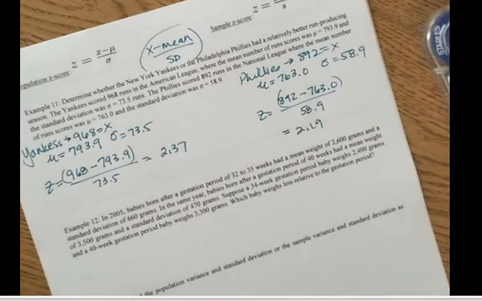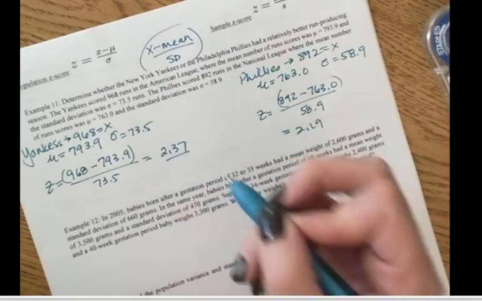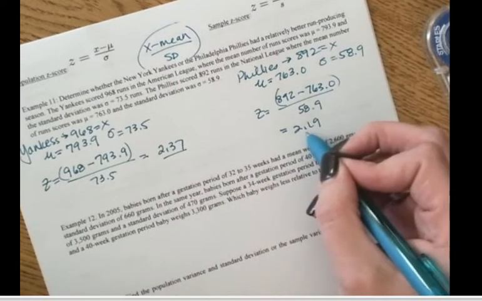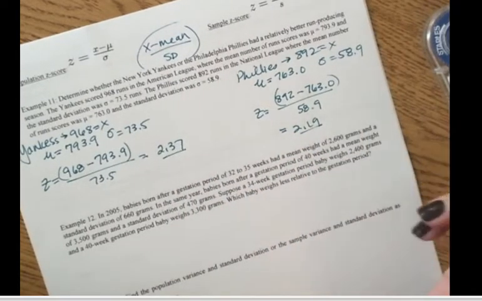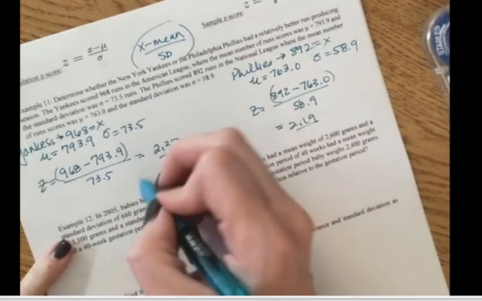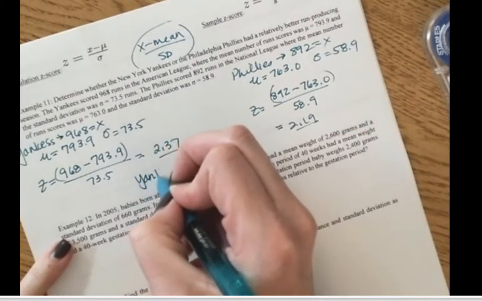So remember, this is how many standard deviations above the mean. Well, the Yankees were 2.3 standard deviations above the mean, while the Phillies were only 2.2. So who had a relatively better season? Well, the Yankees.